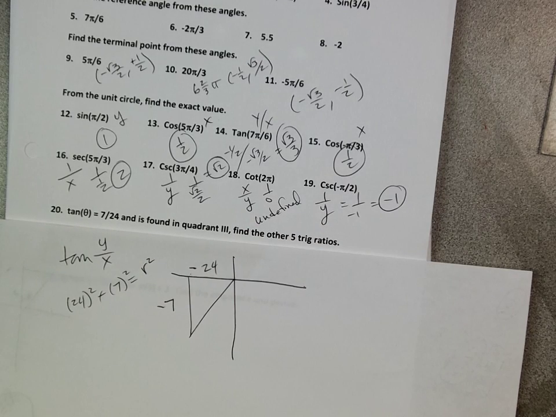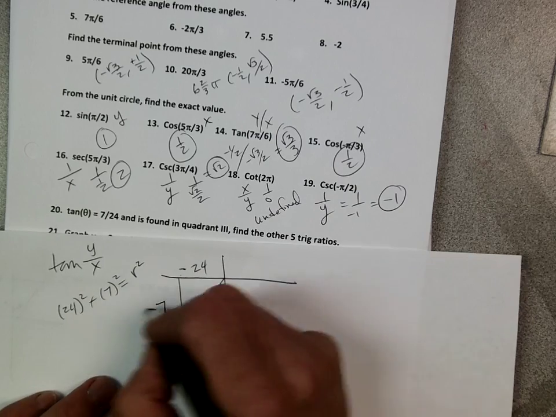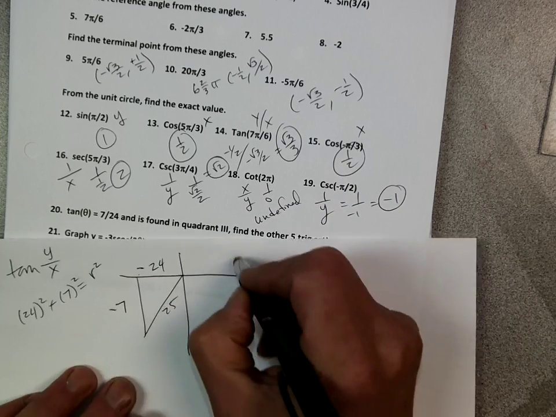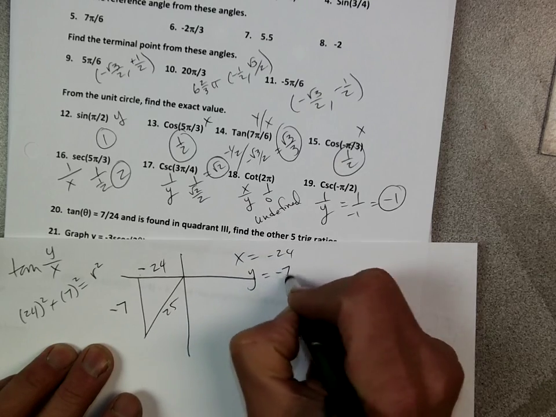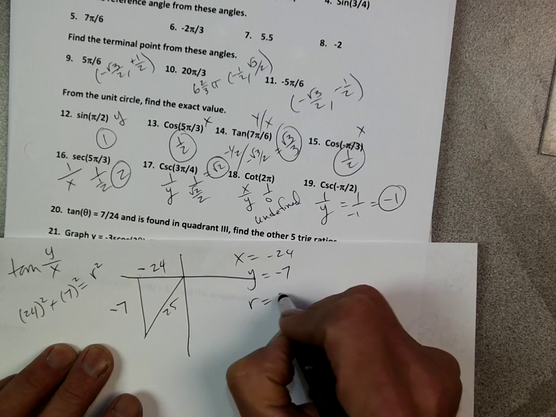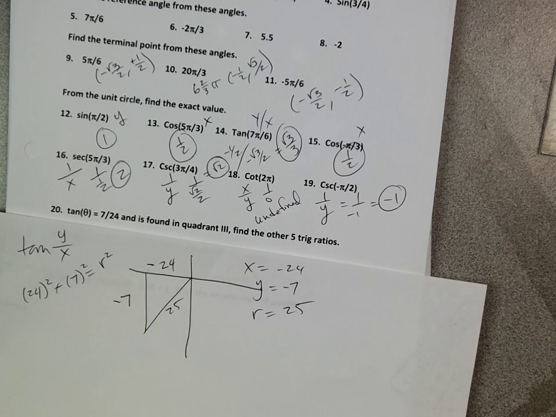24 squared plus 7 squared. Hold on. 24 squared plus 7 squared, square root that answer, and I get 25. Sure enough, that is 25. So I'm going to write this down. X is negative 24. Y is negative 7. And r is 25.